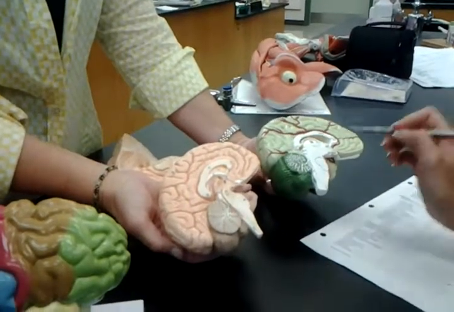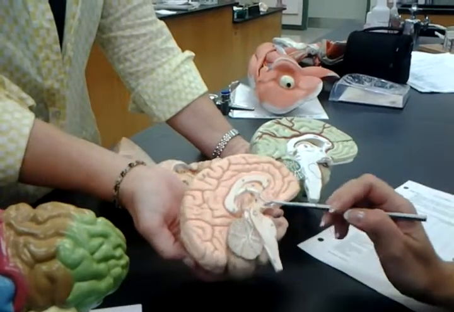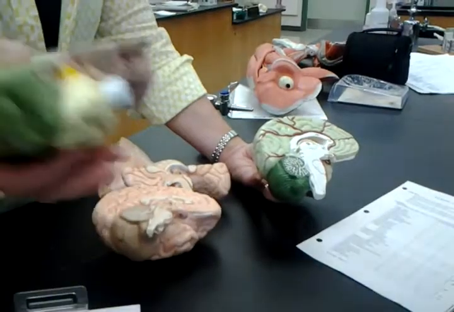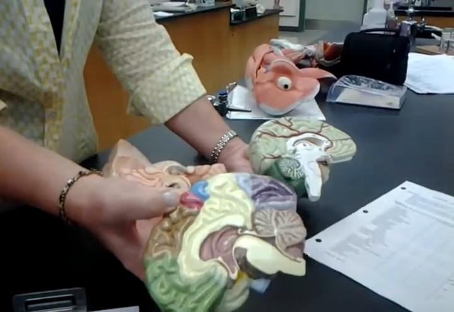Hypothalamus. Hypo, beneath the thalamus. Triangular, good. Also on that one. And you can see it somewhat here too. The colors are just kind of funky on that one.